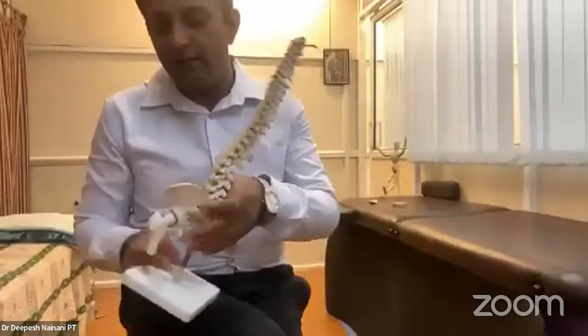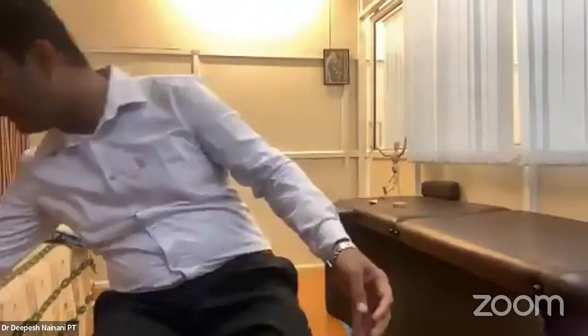So we will understand the protocol of the exercise, which is indicated for all types of patients. There is only one contraindication: if someone has any history of hip joint replacement, then this exercise protocol is completely contraindicated. Otherwise, it is indicated for all patients. Now we will start our exercise protocol. We have designed it for 12 minutes, including basic stretches of the hip joint.